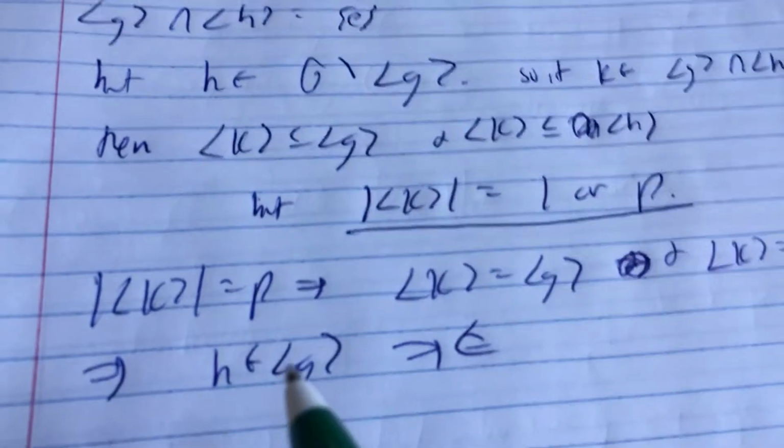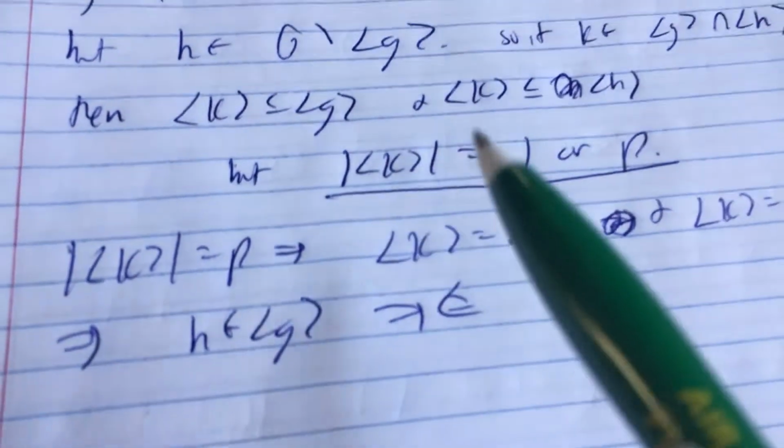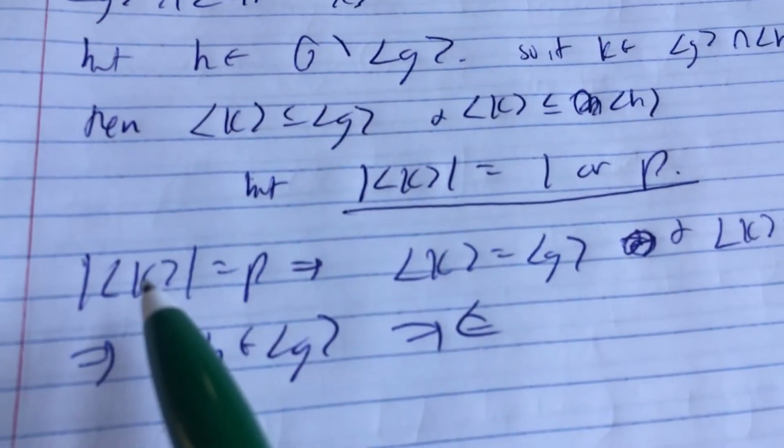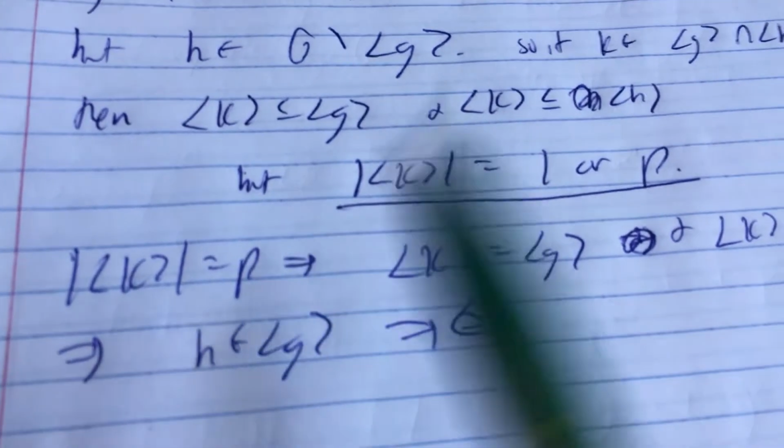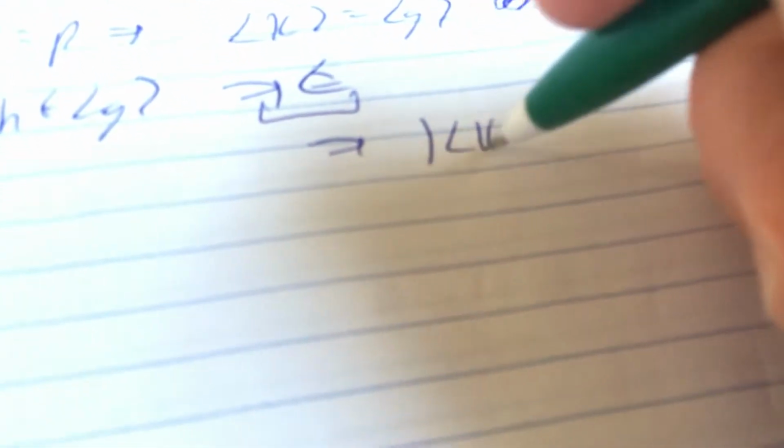So that's a contradiction. What did we contradict? We contradict the idea that the order of the group generated by K is P. And so, in other words, this tells us that the order of the group generated by K is 1, because it was either 1 or P.